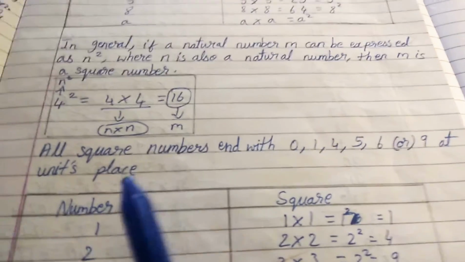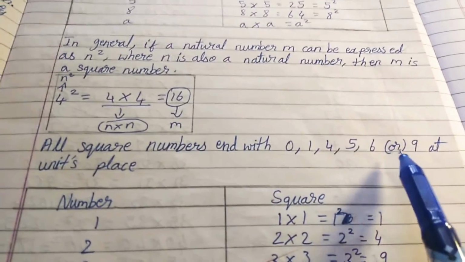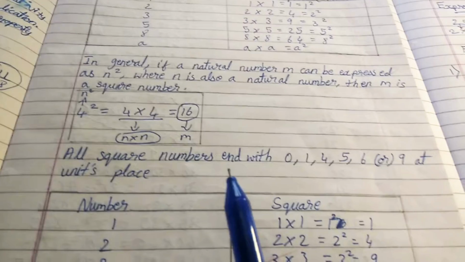All square numbers end with 0, 1, 4, 5, 6 or 9 at the units place.